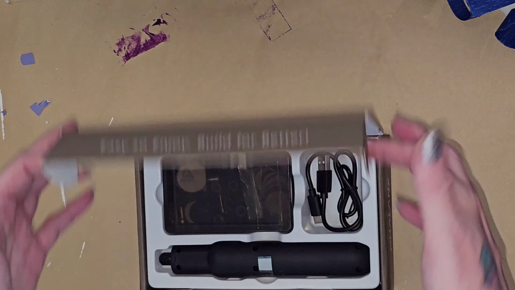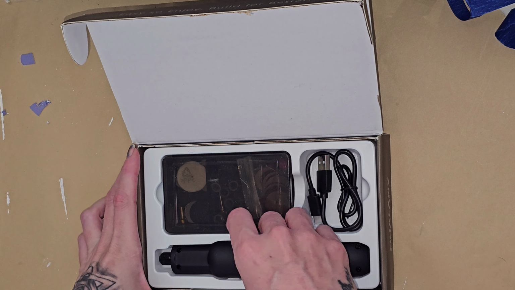Okay, there she is. Now we gotta get my hand drill, and we're gonna drill a hole through here so we can line our lights. Okay, so I have this little handy drill.